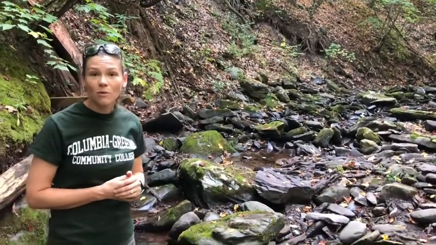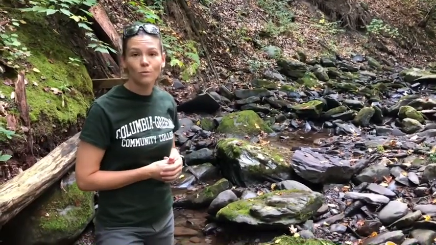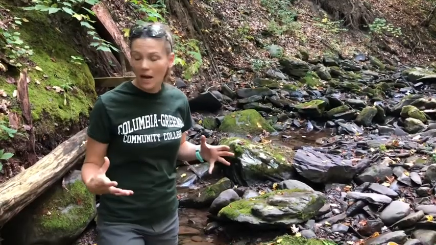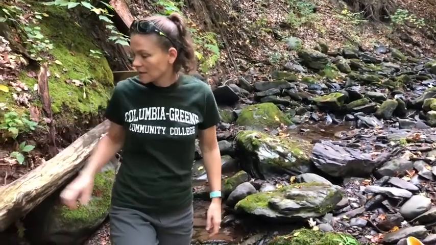You're going to also want to look for what's called coarse woody debris. That would be any kind of things like wood, logs, twigs, anything that's in the stream itself. That's really good habitat for our macroinvertebrates, and you should note that in your stream description.